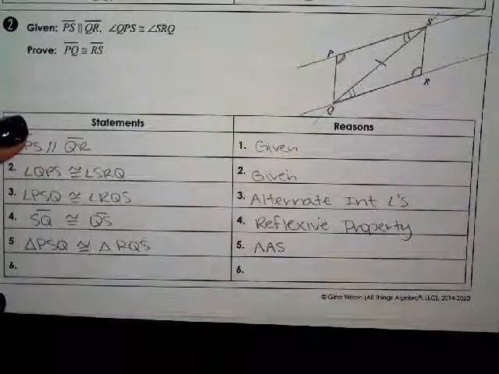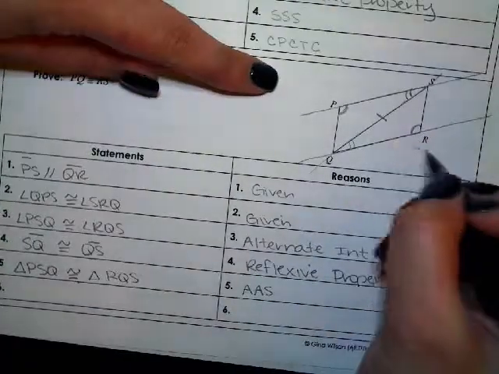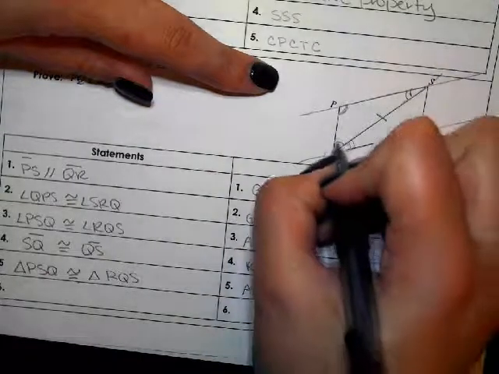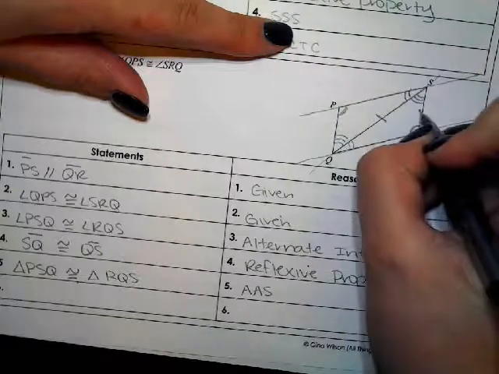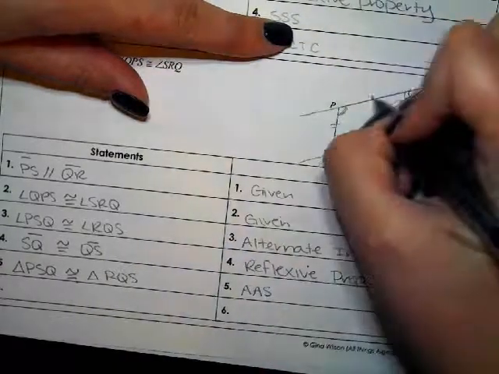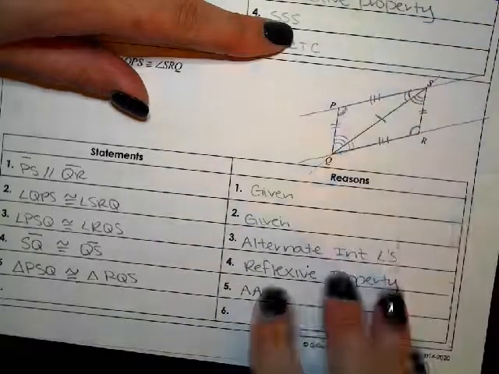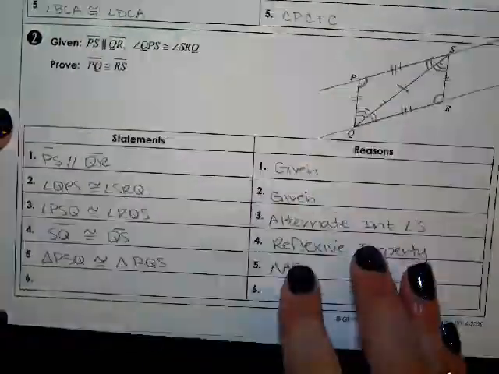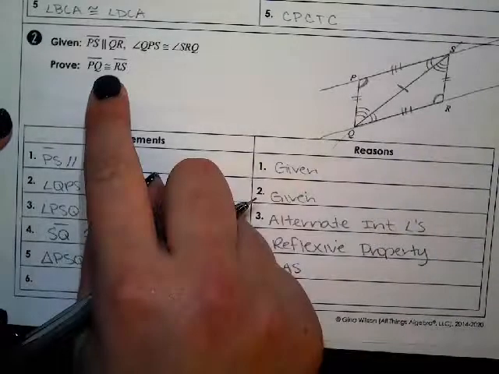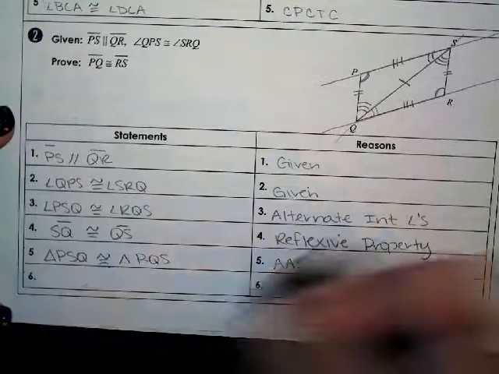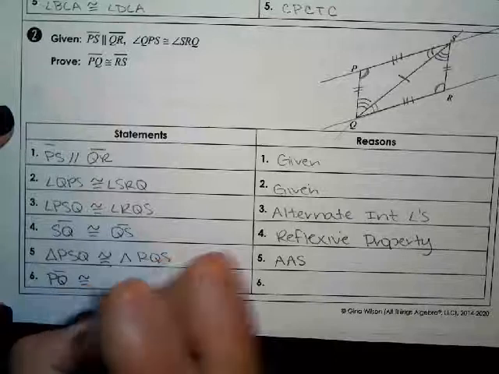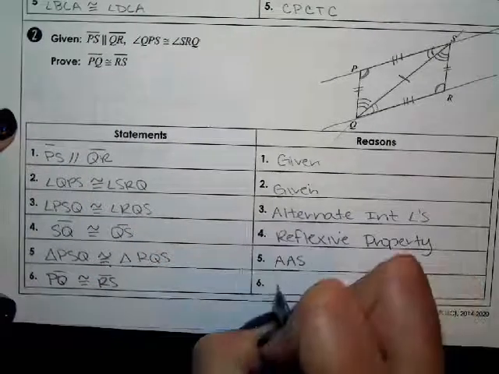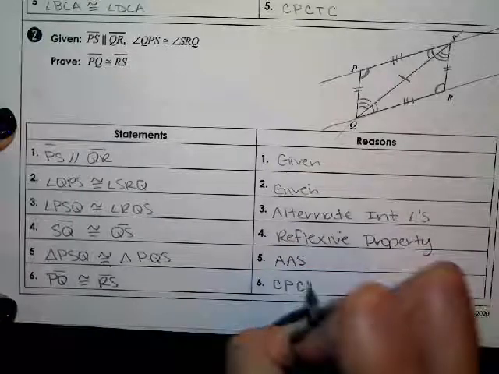And so now that the two triangles are congruent, I can go ahead and label the rest of my drawing. So I can say that these other angles are the same. I can say that these sides are the same, and that these sides are the same. So they wanted me to prove that PQ and RS are congruent, and I know that they are. PQ is congruent to RS, because corresponding parts of congruent triangles are congruent.